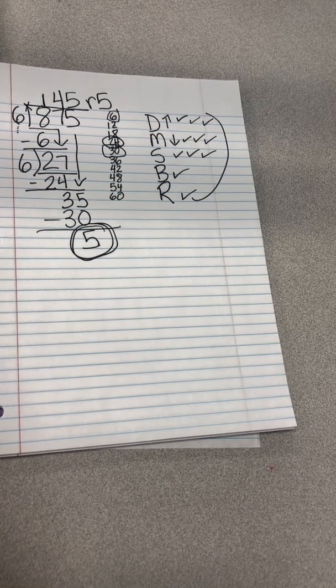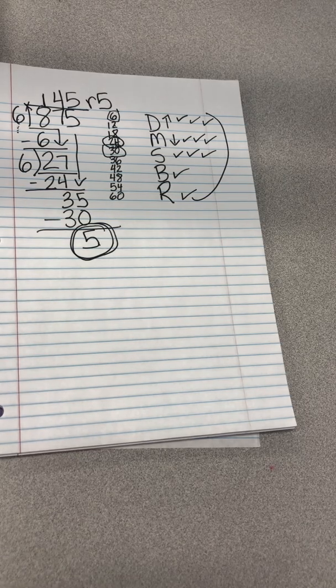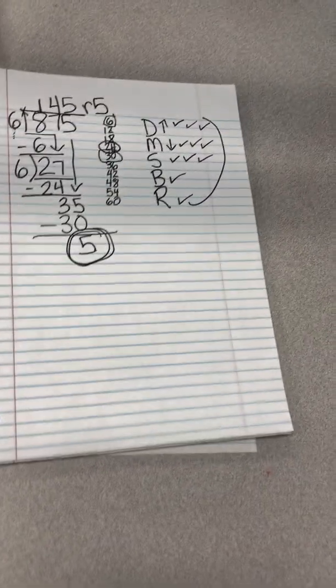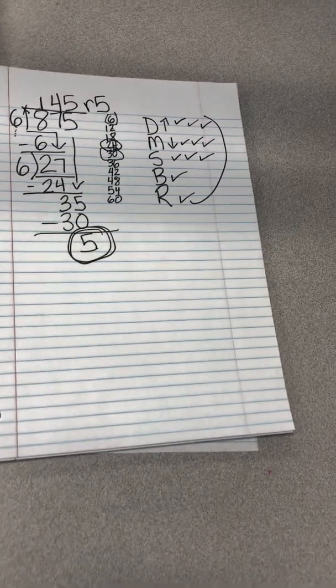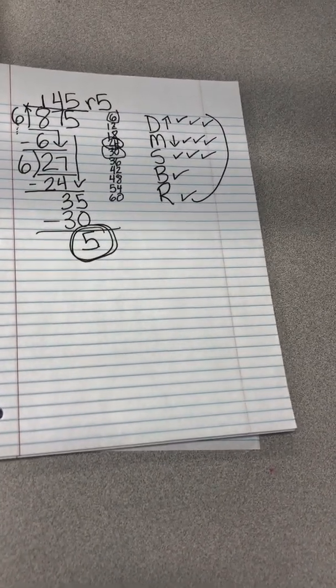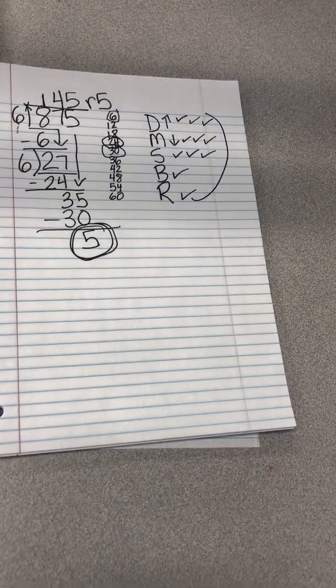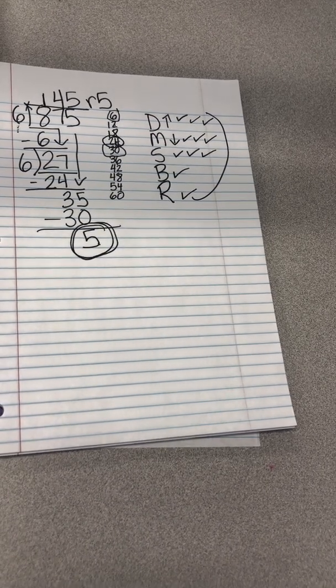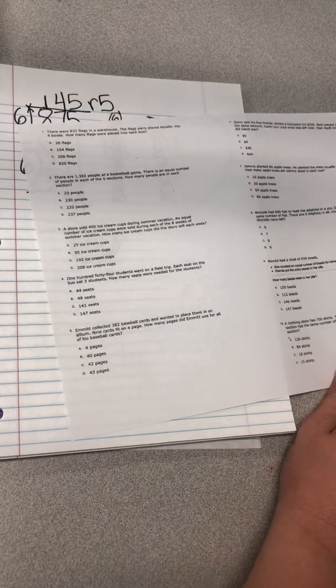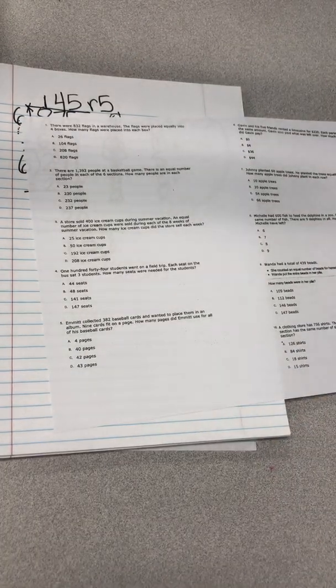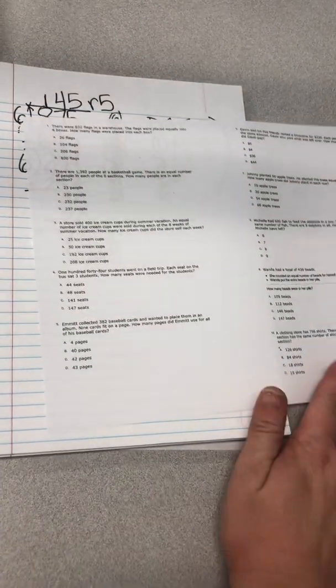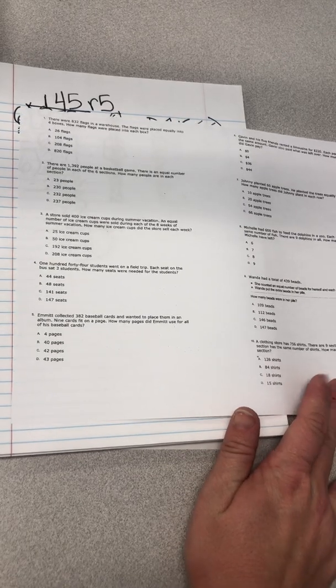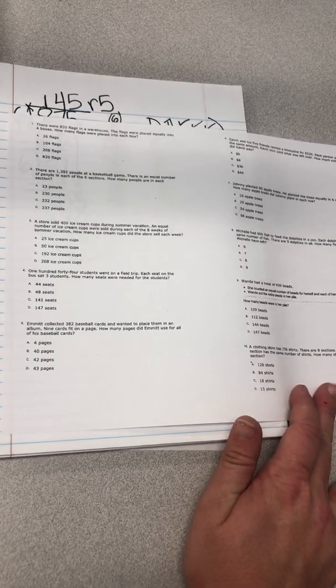I want you to try numbers 1 through 5 on your own right now. You can put your math book away. All you need out is a piece of paper. Those that are on the computer, here is numbers 1 through 5. Hold on, let me zoom out a little bit. I'm going to put it on a teacher-made thingy, so give me a few minutes and I'll get it up on the computer for you.